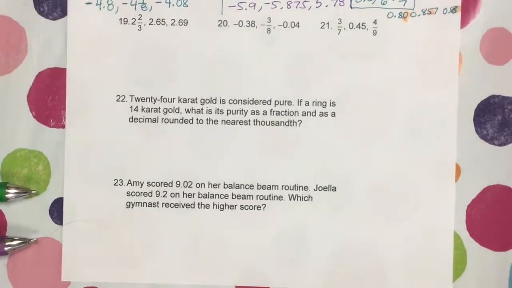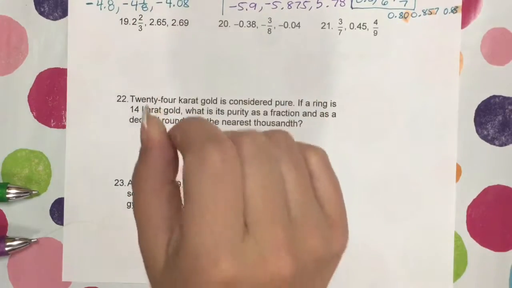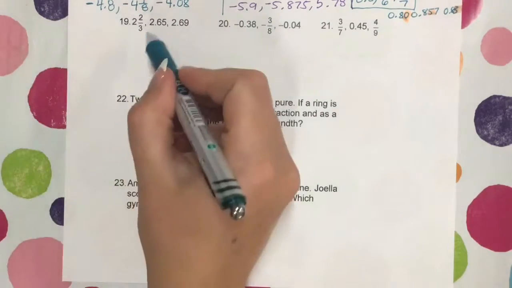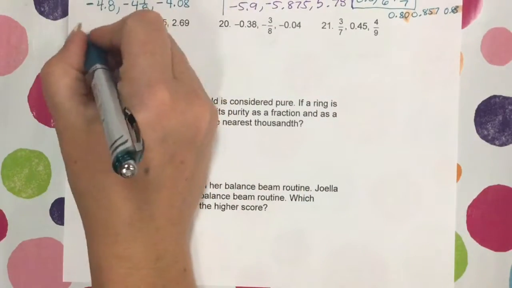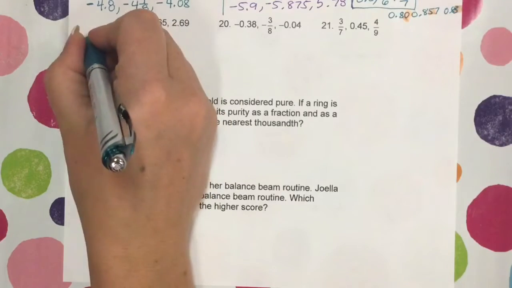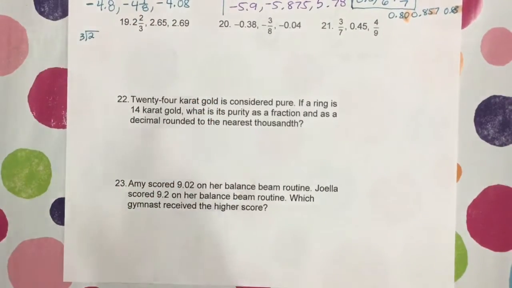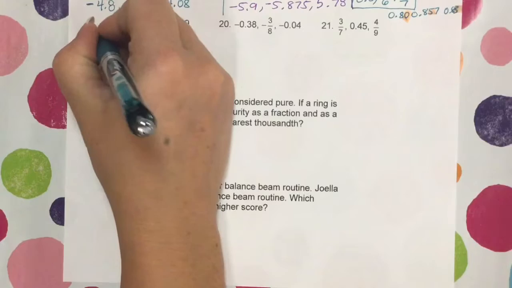Problem number 19, we have 2 2/3, 2.65, and 2.69. So the first thing we have to do is convert this fraction into a decimal. I don't see an easy way to make this a 10 or a 100, so we're just going to have to do the long division. So it's 2 divided by 3. Does 3 go into 2? No, it does not. So we add a decimal here and a decimal here.